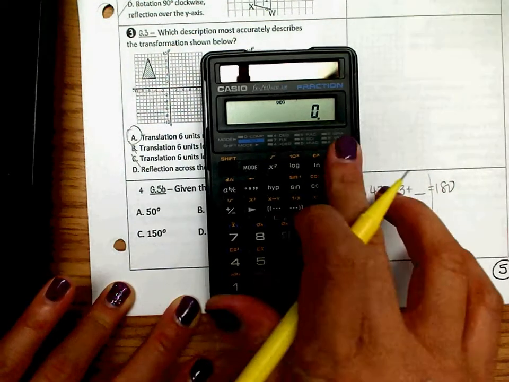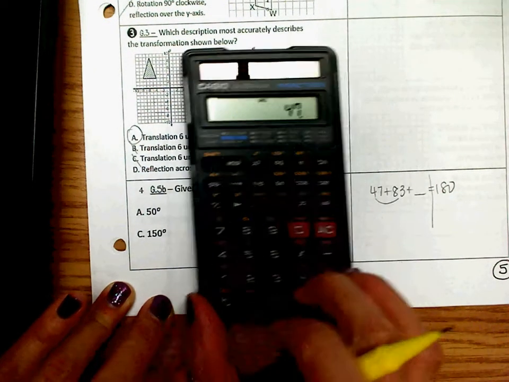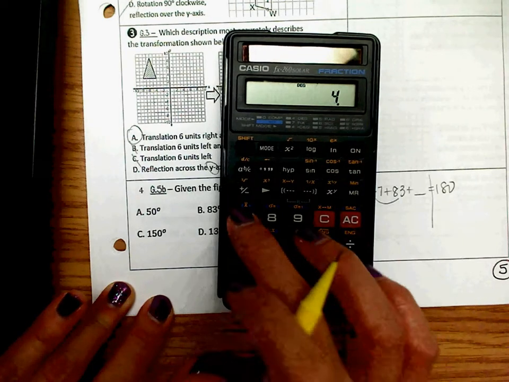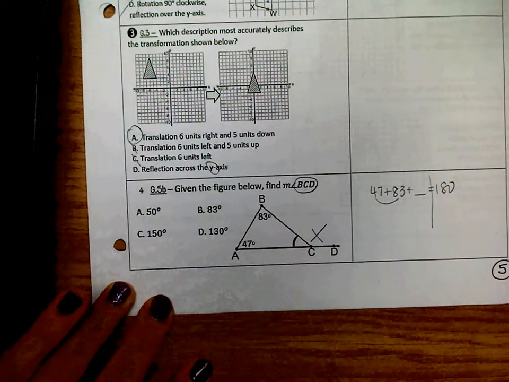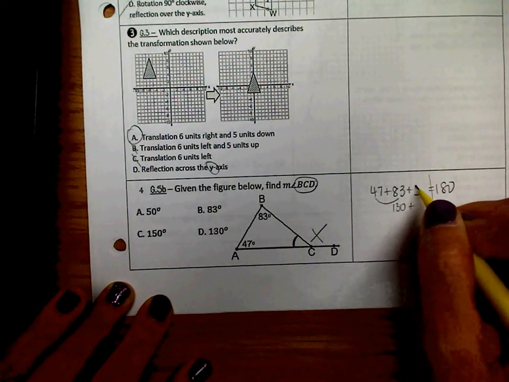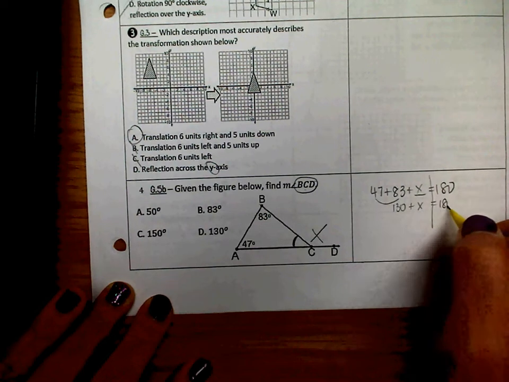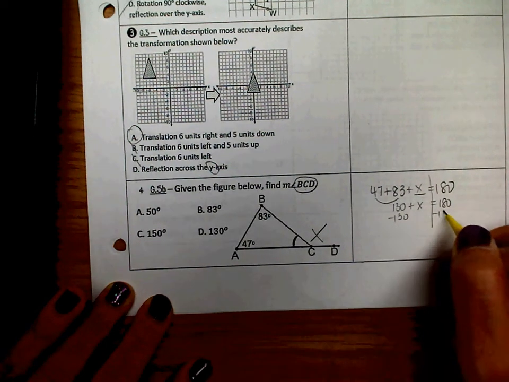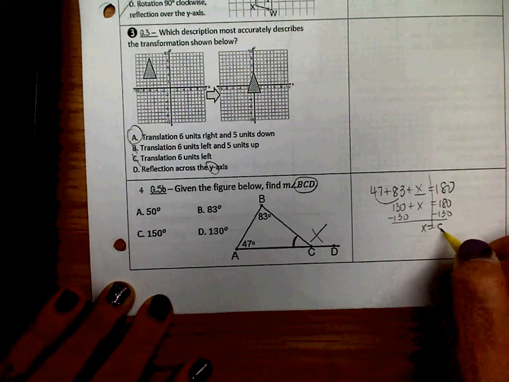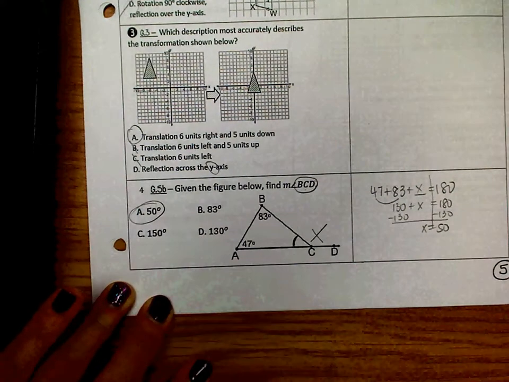I don't trust my brain today. So 47 plus 83 is 130. So 130, and we'll call this x, plus x equals 180. Subtract 130 from both sides. So then x equals 50. So A is the correct answer.